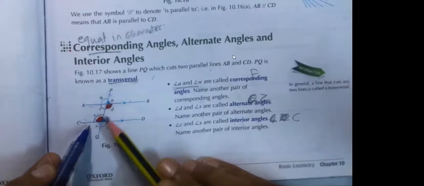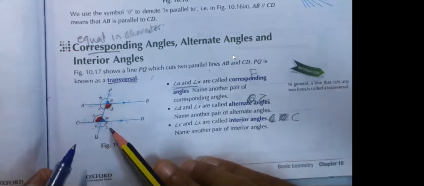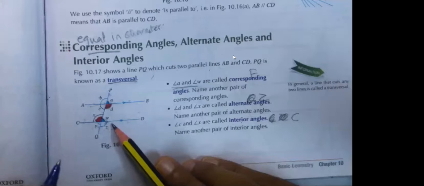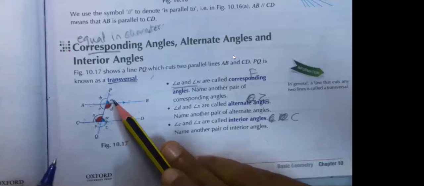Alternate angles are also equal. Corresponding angles are equal. Alternate angles are equal. Give me another pair of angles which are alternate.